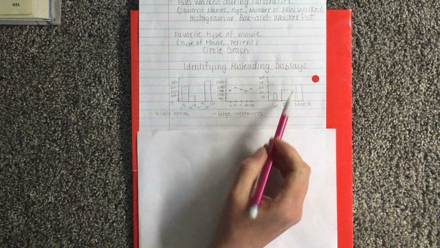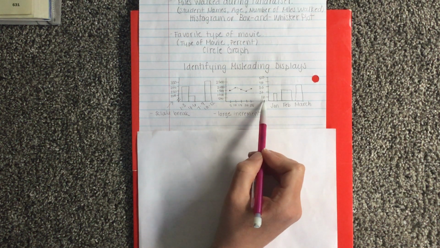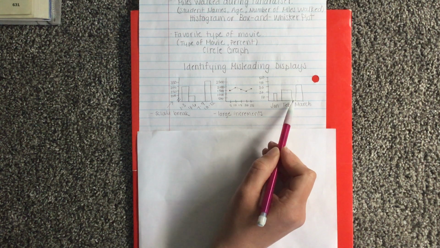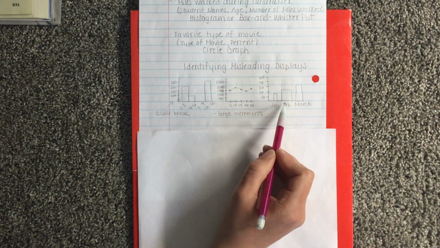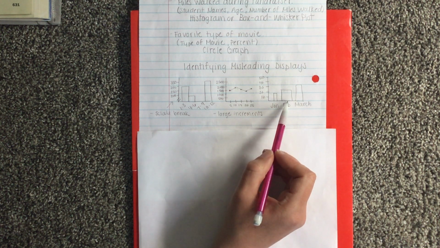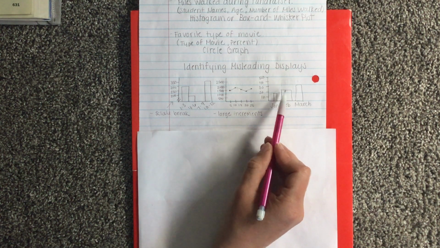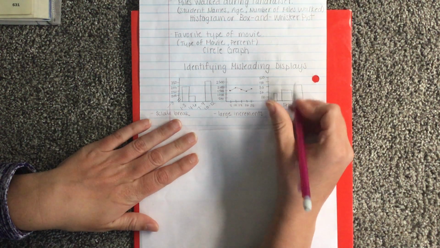This bar graph doesn't have a scale break, doesn't have large increments, but the problem with this is the bars are all uneven. They have different widths. So when you first glance at this graph, February looks much larger than January, when in actuality there's probably a difference of 5 between them.